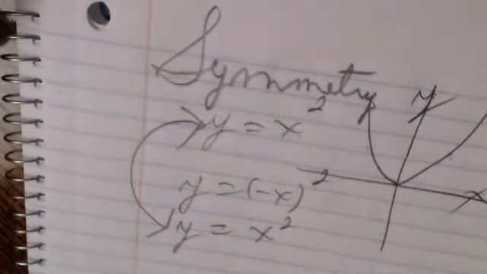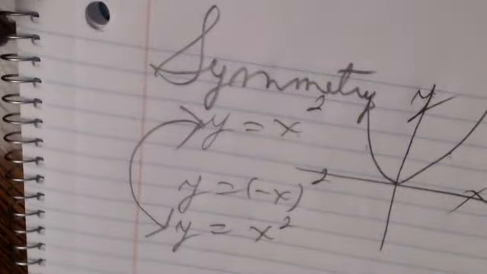The rule is when you replace an x with a minus x and the y stays the same, then it is symmetric with respect to the y-axis. The easiest way to look at it is just replace the x with a minus x, but we know that a negative squared is positive. So the original equation and the equation that we have now are the same. It didn't change. So that makes it y-axis symmetry.